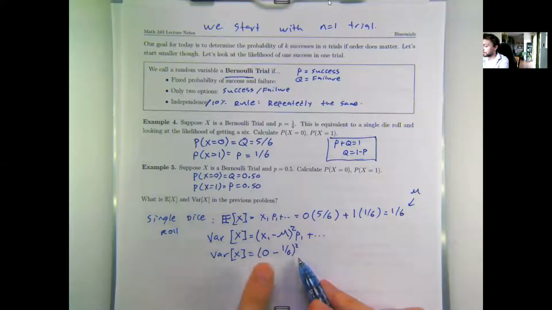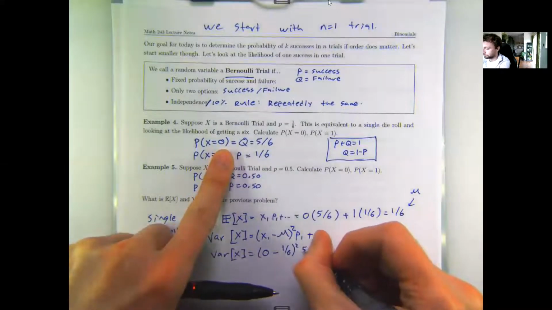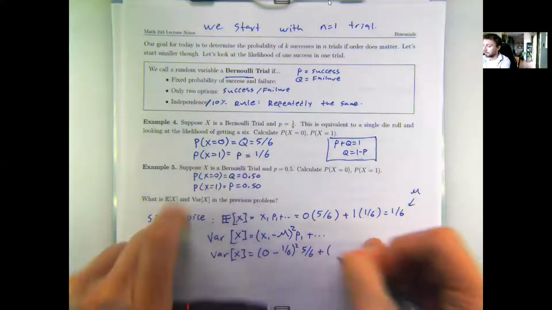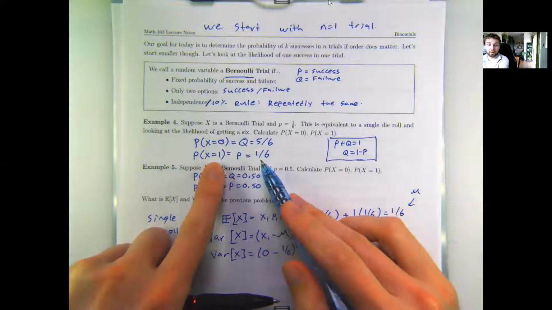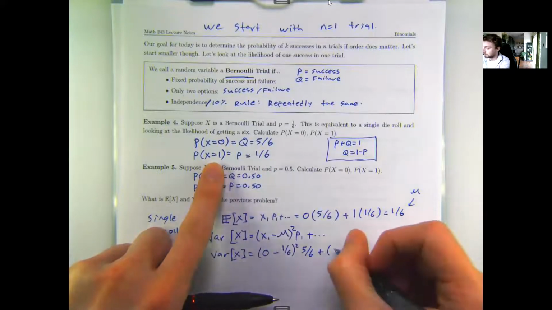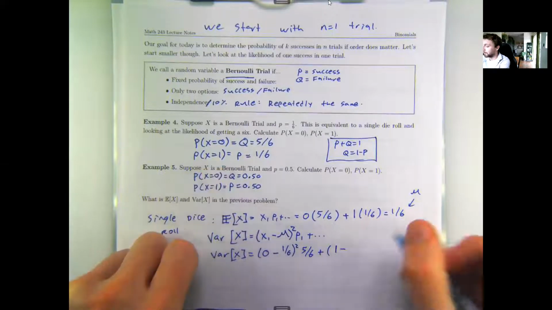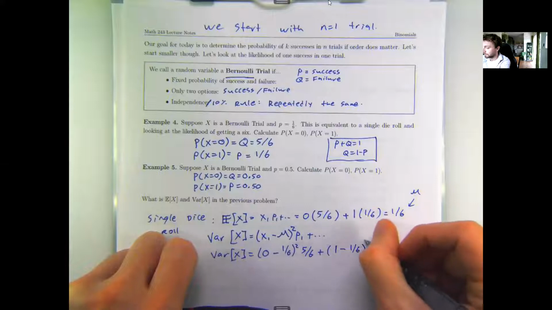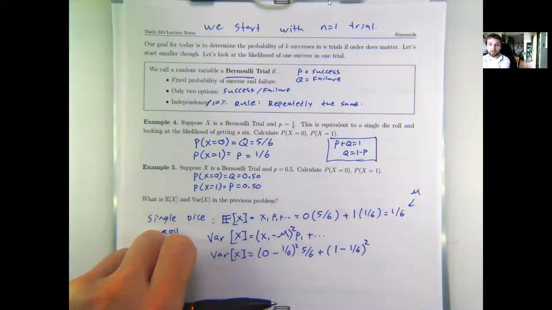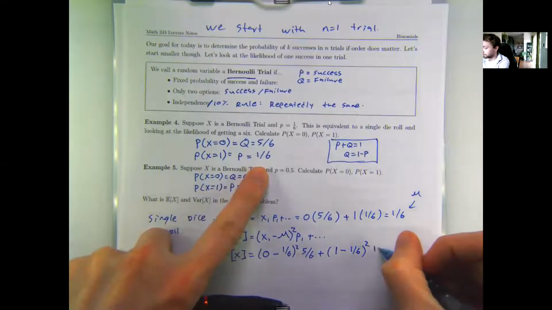And the probability of getting 0 was 5/6. Next x value in my mini table here is going to be 1. 1 has a probability of 1/6. So I have the value 1 minus the mu, still 1/6, squared to take care of those negatives. And I'm multiplying this by 1/6.